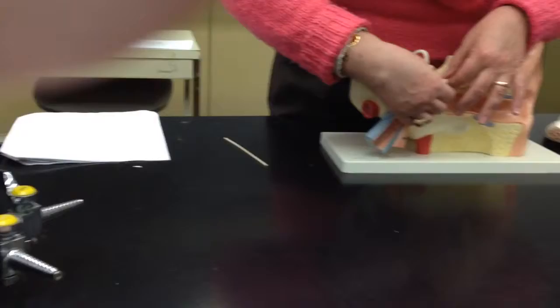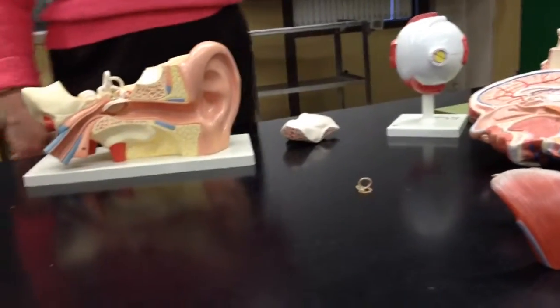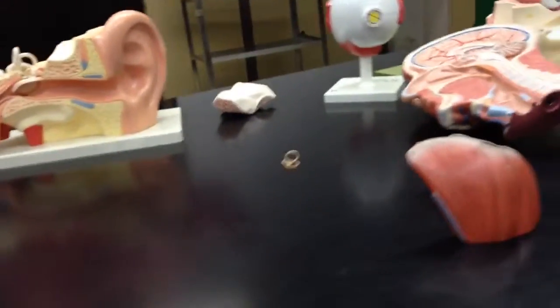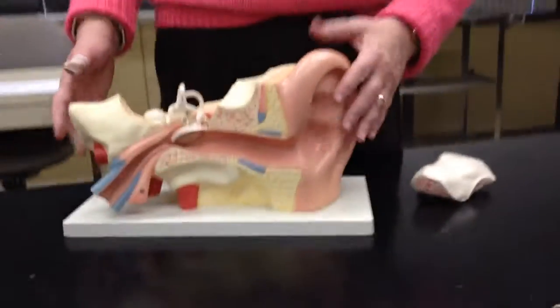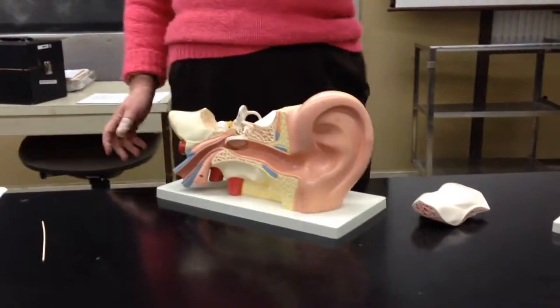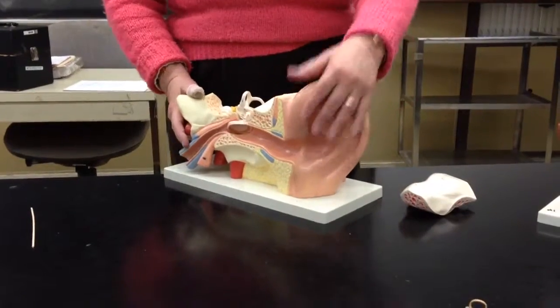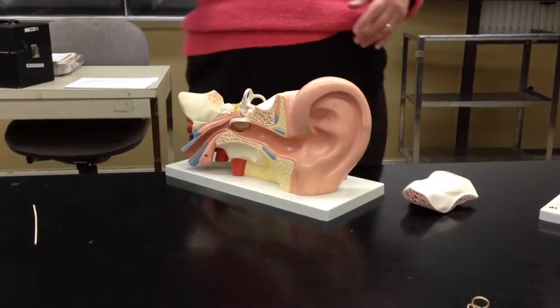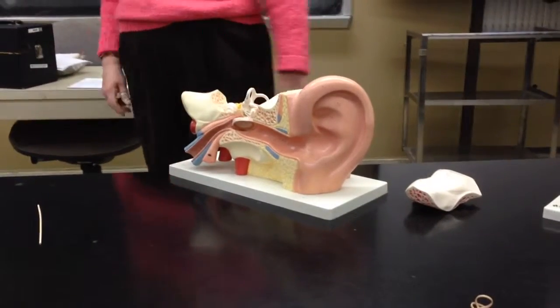Okay, and I probably can do the ear in the 5 minutes I have, but I have to talk quickly. When it comes to the ear, we talk about the outer ear, a middle ear, and an inner ear. So your outer ear is this portion here. This is called the auricle or pinna. And by the way, you do have a picture. I'm not showing it to you, but you have a picture in my sheet.